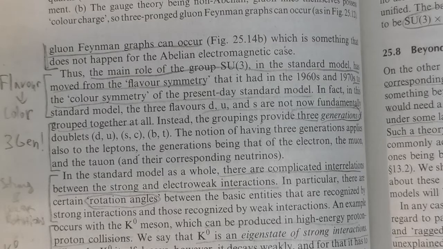In the next paragraph, he says that the main role of the group SU(3) in the standard model has moved from the flavor symmetry that it had in the 1960s and 70s to the color symmetry of the present-day standard model. And in fact, in this standard model, the three flavors D, U, and S are not now fundamentally grouped together at all.